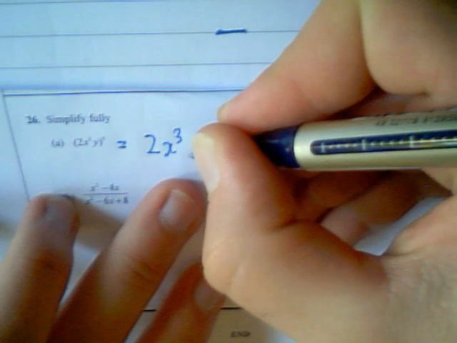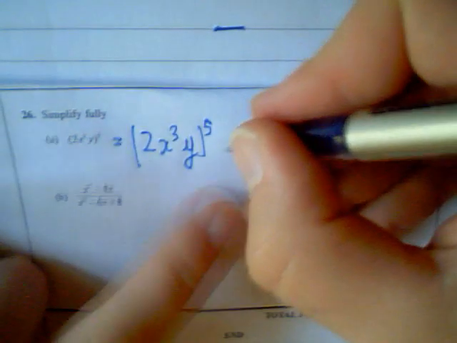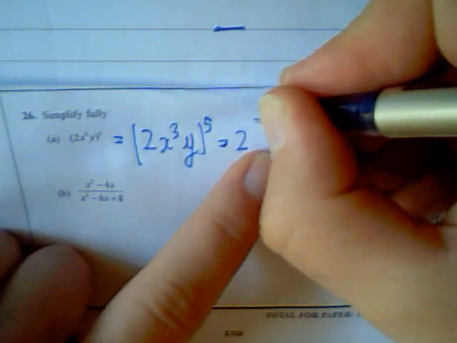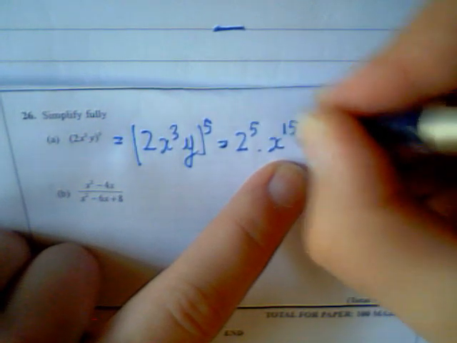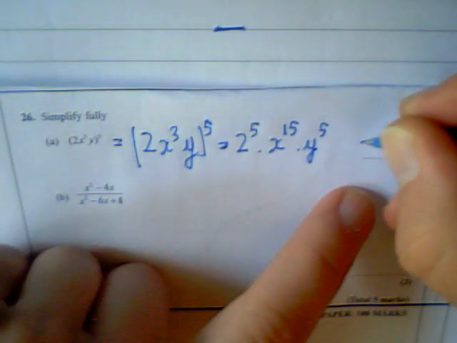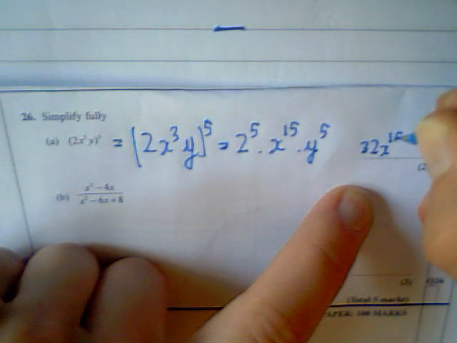Okay, so we have this expression here, and it says simplify fully. So we have 2x cubed y, all to the 5. Is that better? Yeah. So we have (2x³y)⁵, and basically we just have to put this as simply as possible. This is the same as 2 to the 5 times x to the 15 times y to the 5, which is the same as 32 x to the 15 y to the 5.